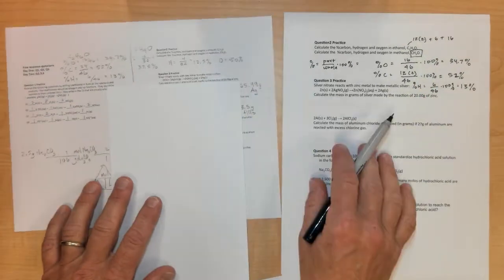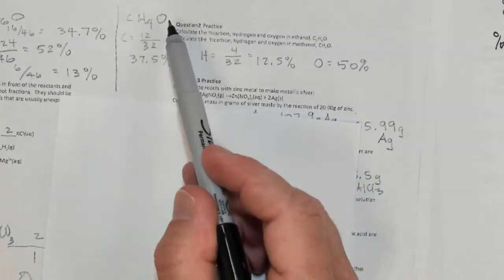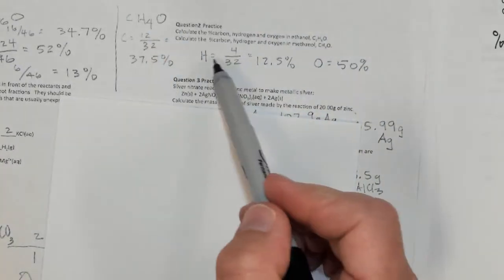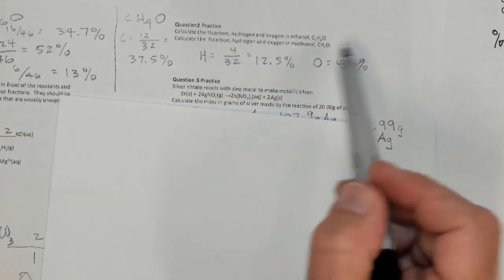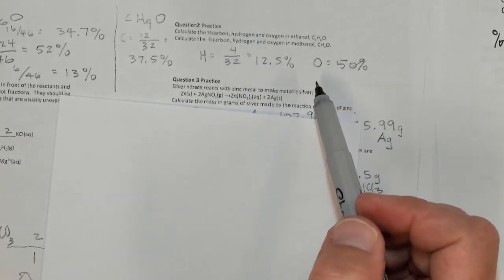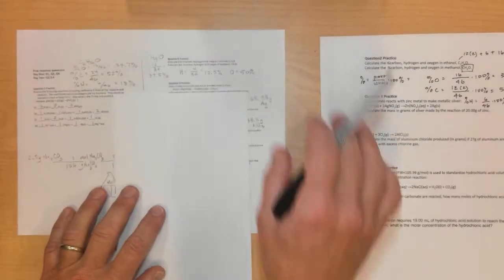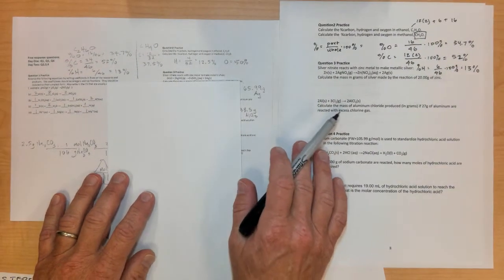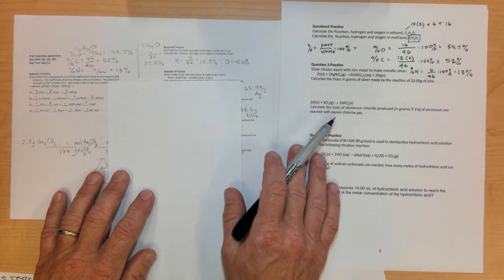The CH4O, for that one, I'm going to zoom in on this work right here because I already did this one. Here's CH4O, the carbon percent, the hydrogen percent, and the oxygen percent right here. So remember, part divided by whole times 100% gives you the percentage of the compound's portion.